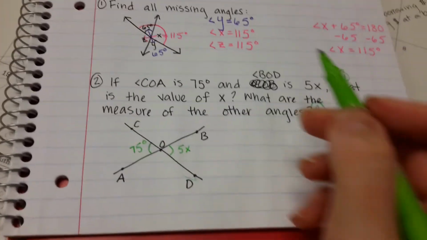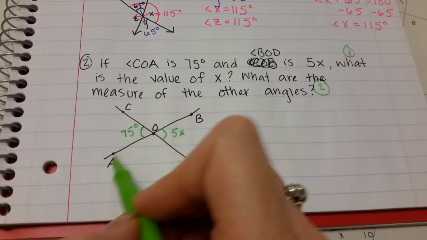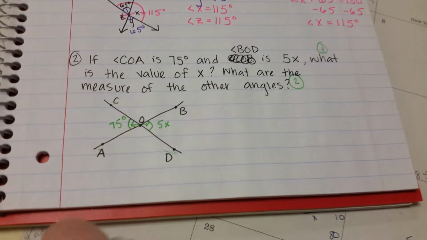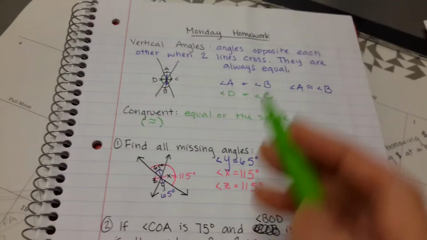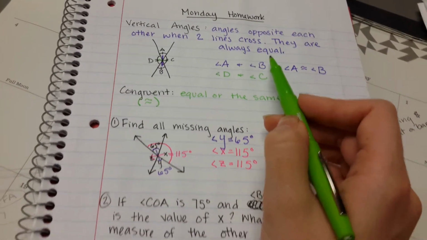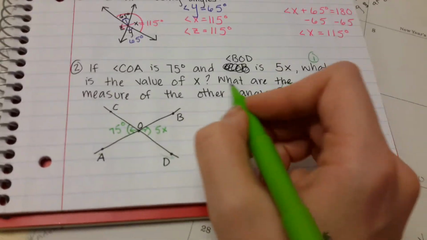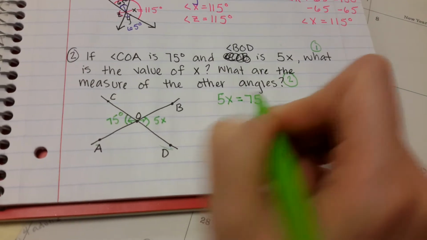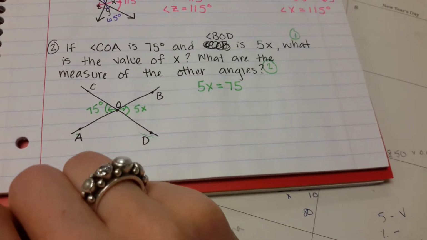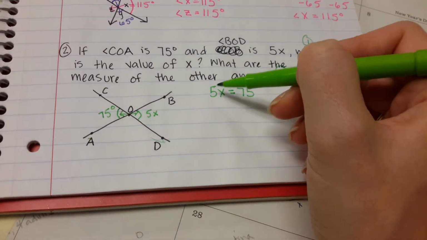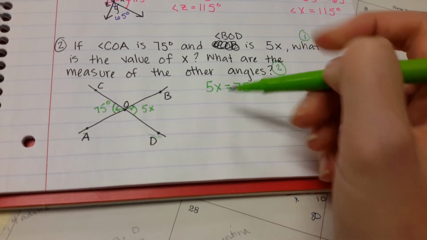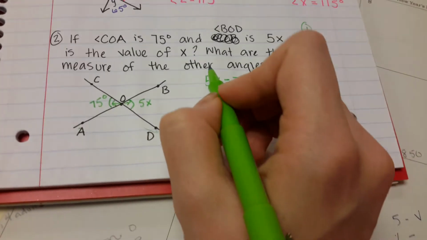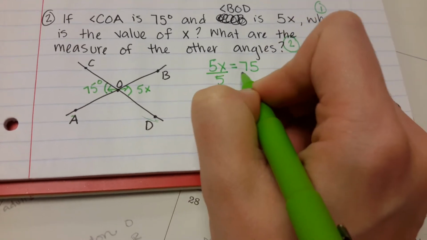Let's start with this x piece. We know that angle COA and BOD are vertical angles. They are opposite each other. And we know that vertical angles are always equal. So we know that 5x is going to be equal to 75. Now we need to solve for x, so we need to get x all by itself. Right now there's 5 times x, and the opposite of multiplication is division.